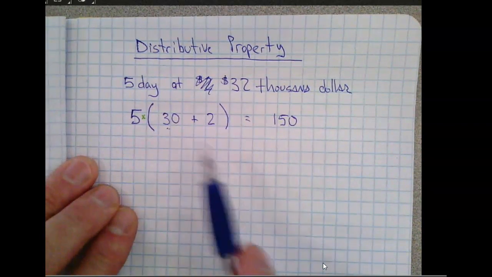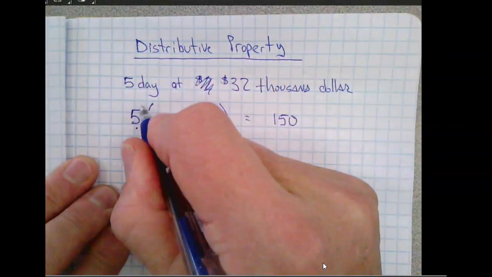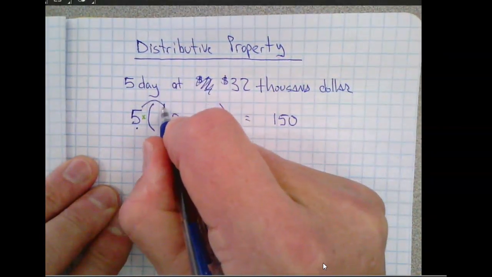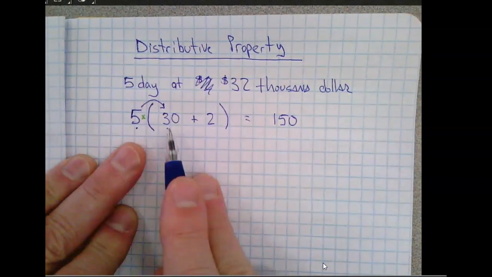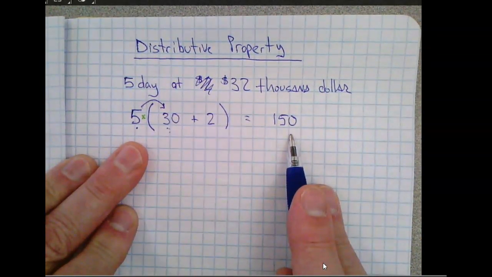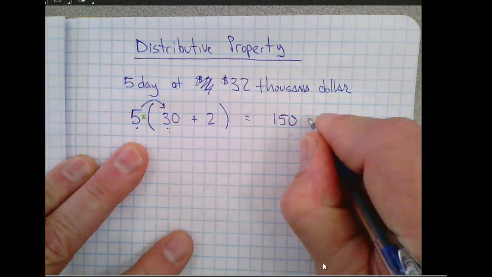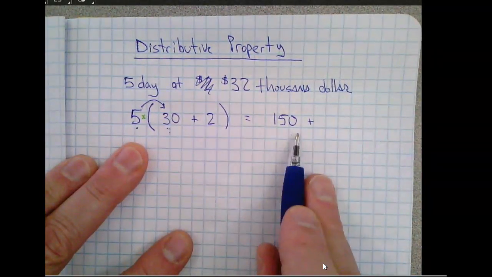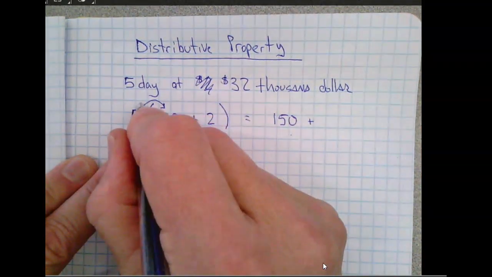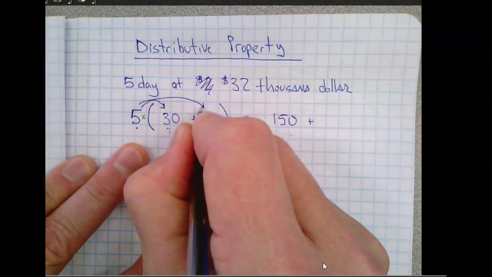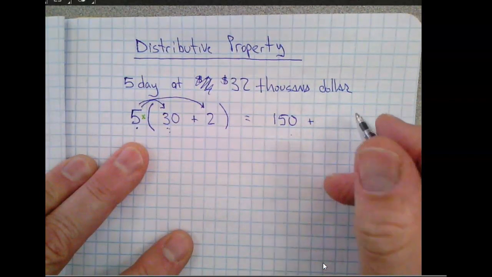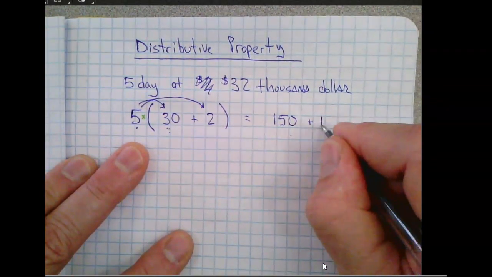And the reason he did it in his head, he's just multiplying 5 times 3 is 15. 5 times 30 is 150. And then he also has this, and that's where the distributive property comes in. He's just adding. And he's going, well, what's 5 times 2,000? And we find that that's 10,000. And so I've got this.